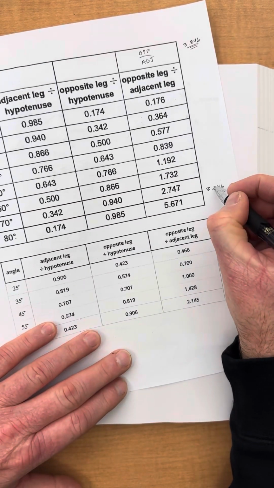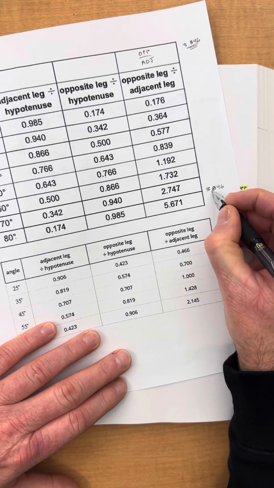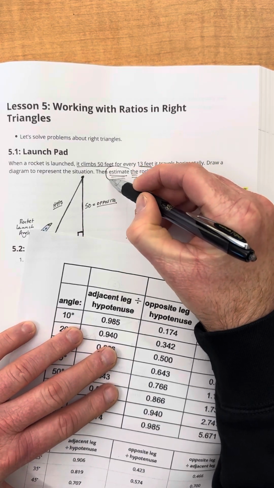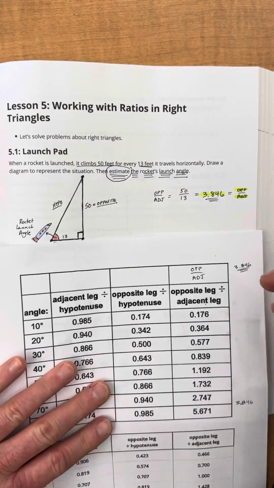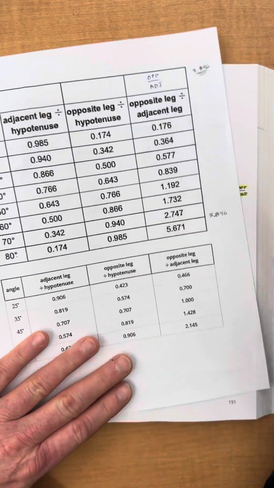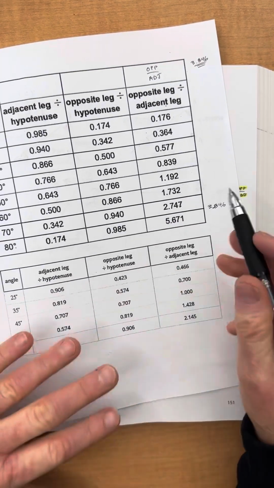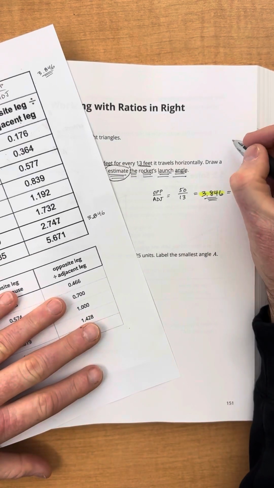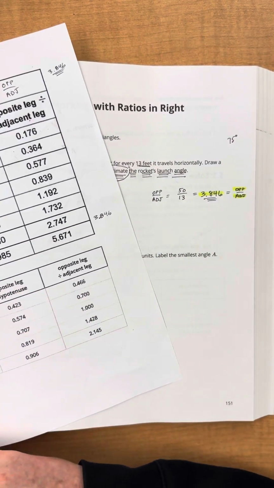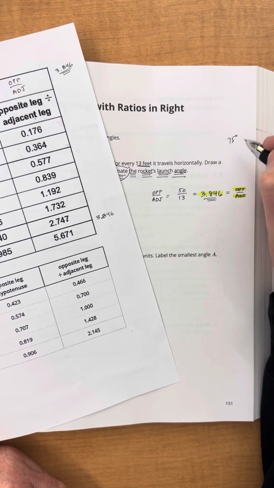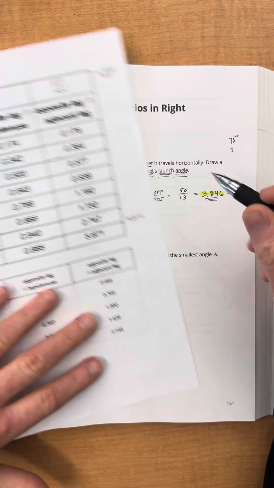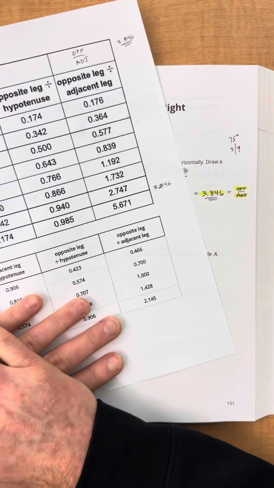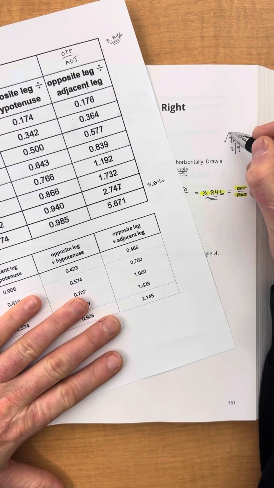So we got to decide where in between these two. And remember, it's just an estimate. To estimate means to come pretty close. So I know it's in between 70 and 80. I could just say it's 75 degrees and call it a day. And that would prove to me that you know how to use the table. But you would only get 3 out of 4 if you stopped here.